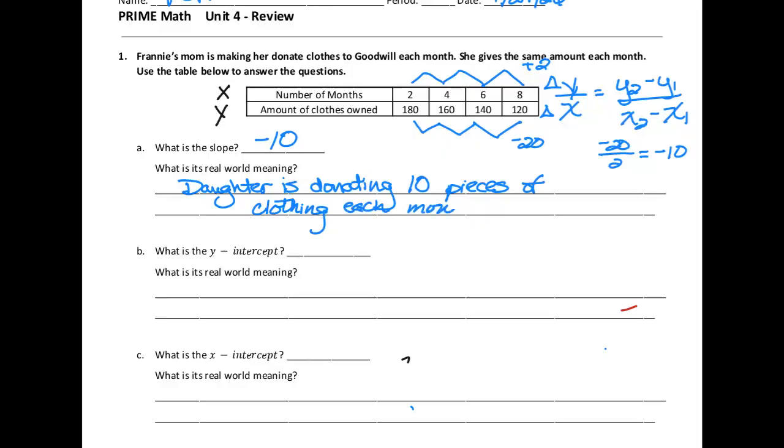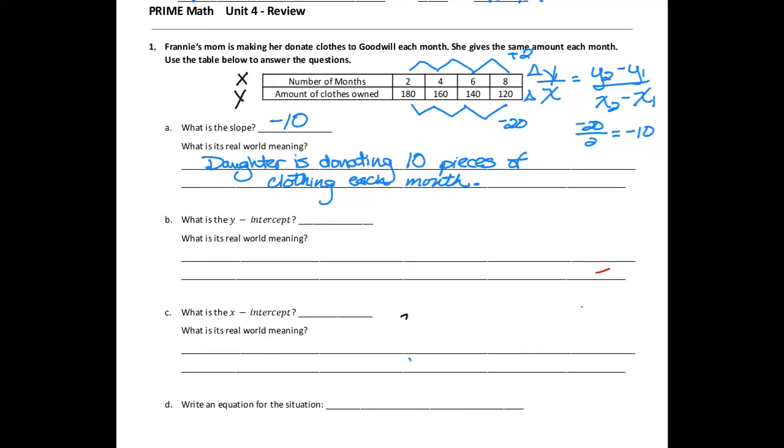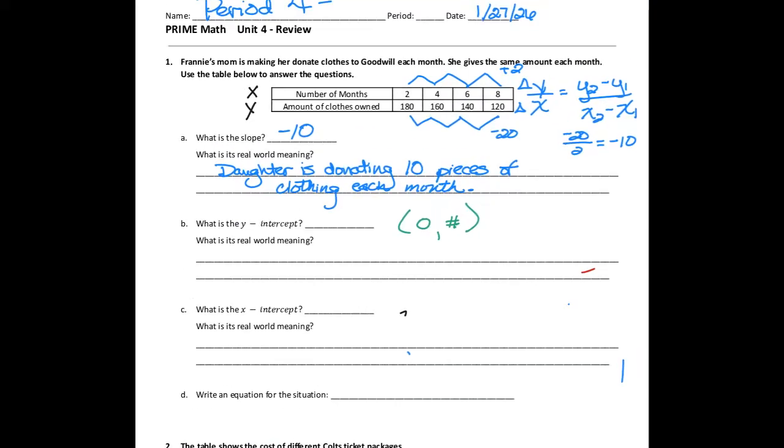Yeah, that's fine. That's good enough. All right, so what is the y-intercept? 200. Gosh, that was quick. Y-intercept means you have a number for the y and you have a 0. So how did you get that so quickly?